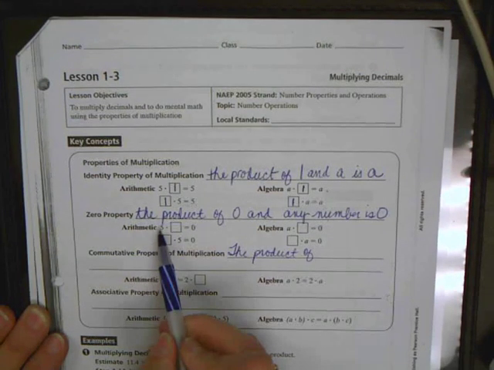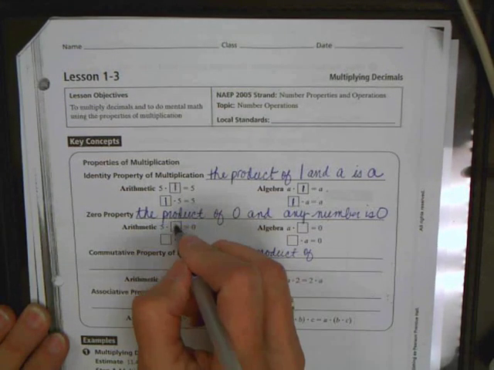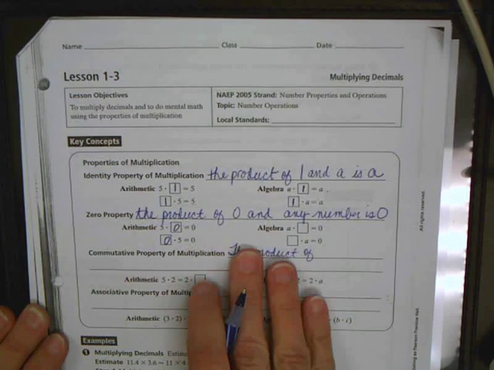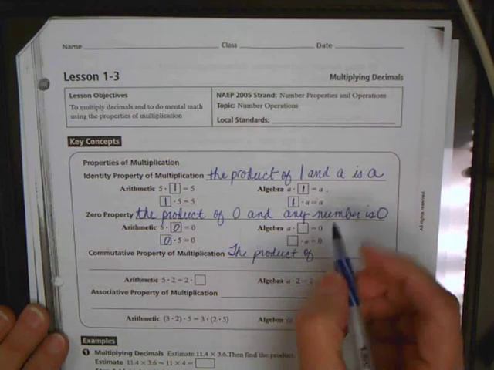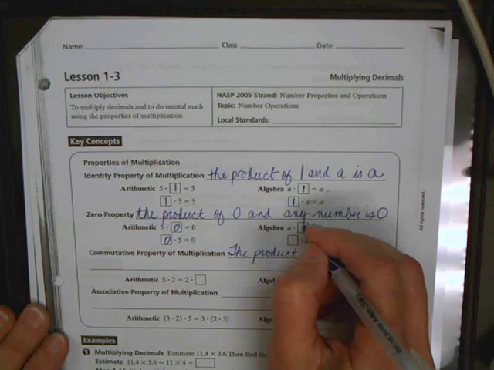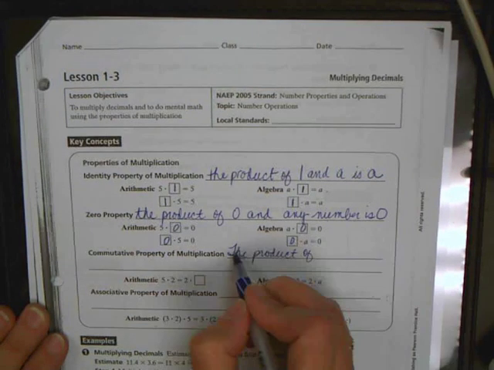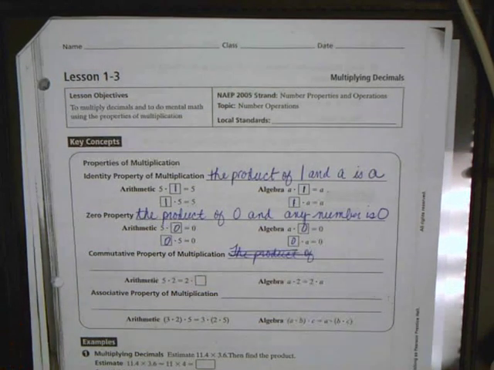Okay, so that tells us 5 times 0 is 0, or 0 times 5 is also 0. If we look at it with variables, A times 0 is 0, and 0 times A is 0. So anything we multiply by 0, we get 0. That's what it tells us.